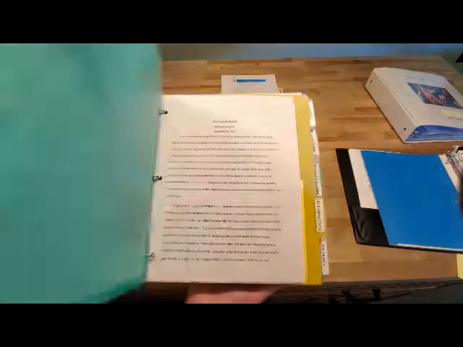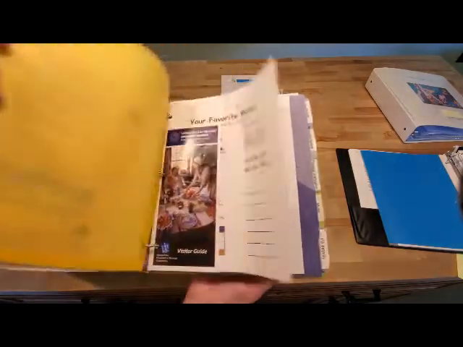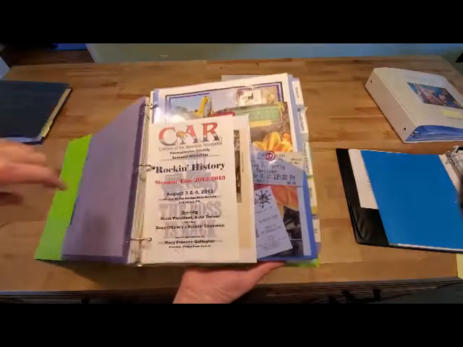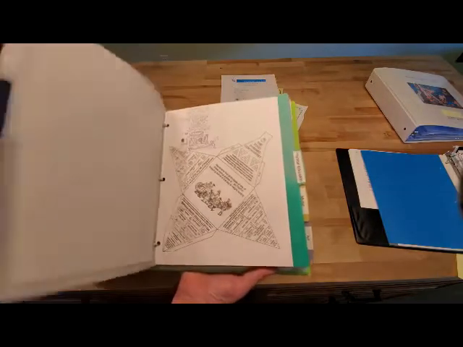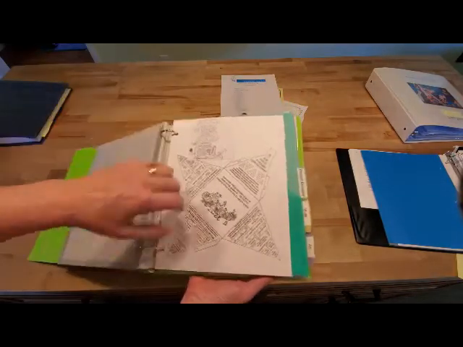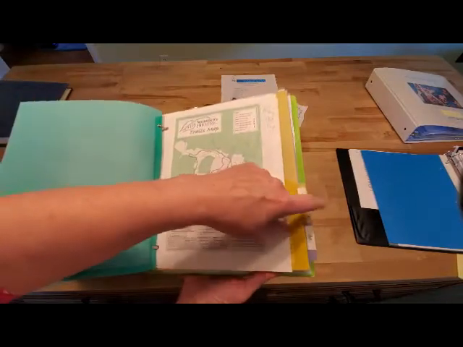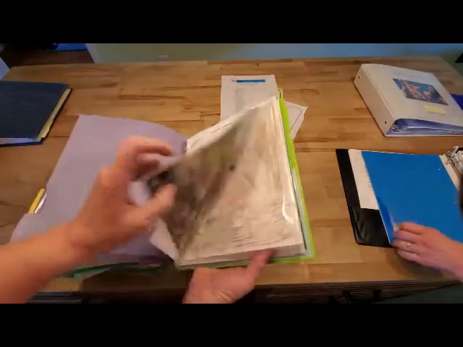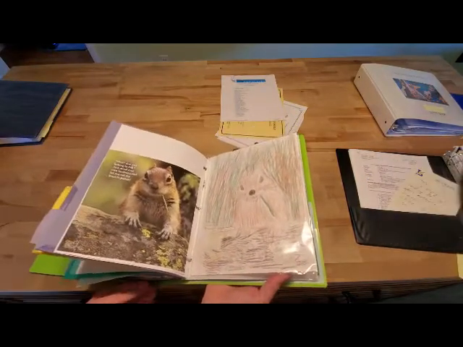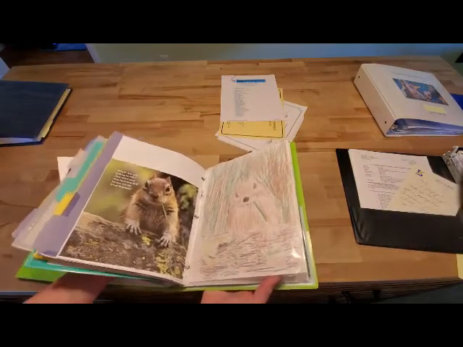This one happens to have world history, U.S. history, PA history, science, health and safety, physical education, music, art, and that can be a whole portfolio in itself.